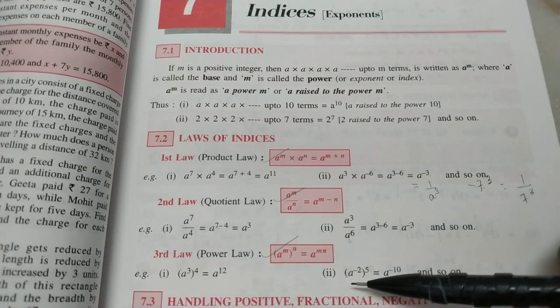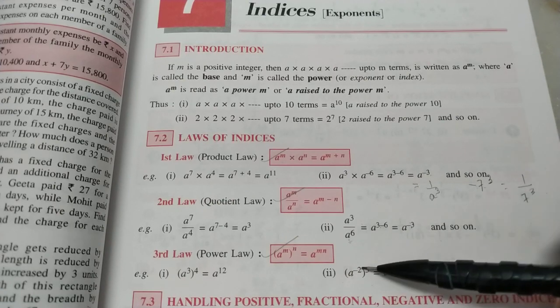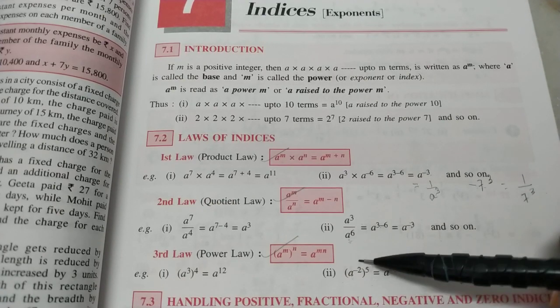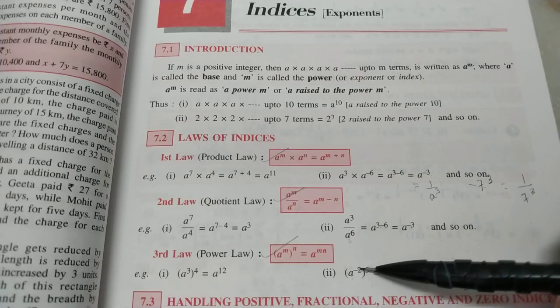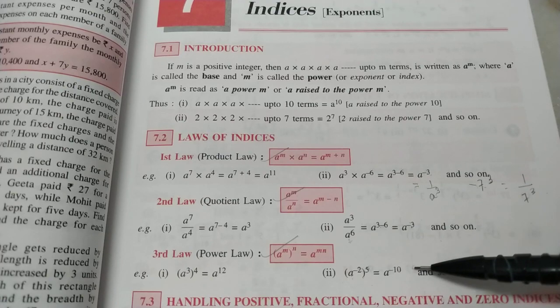Now, if there is a base, say a, power is minus 2, and the whole thing is raised to 5, we can simply multiply the powers. So this will become a raised to minus 10, which is the same as 1 upon a raised to 10.